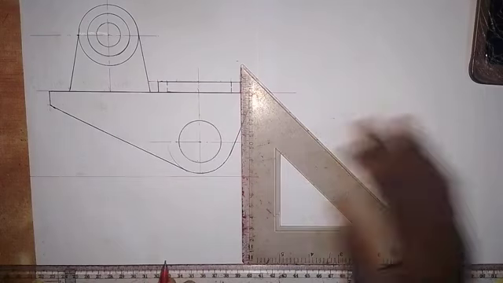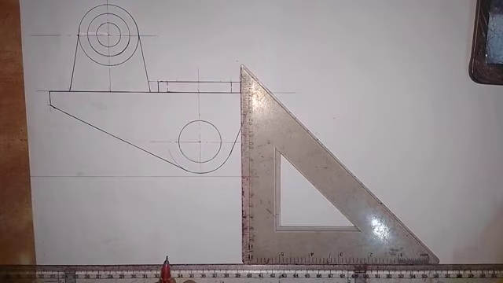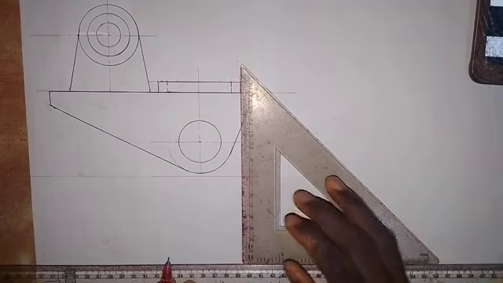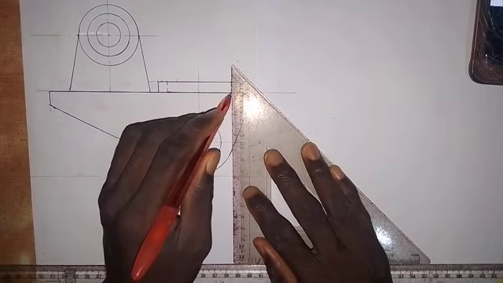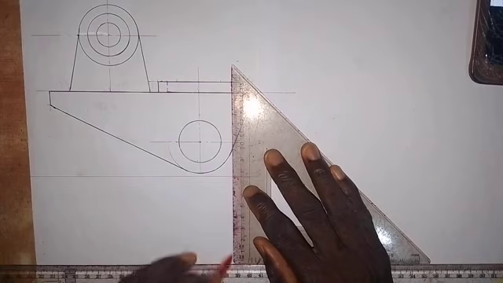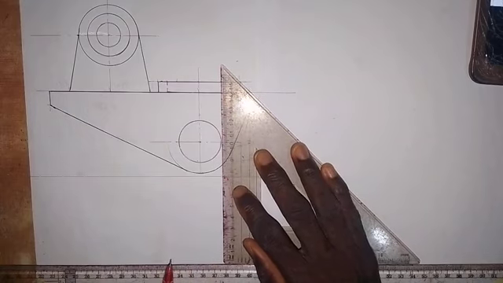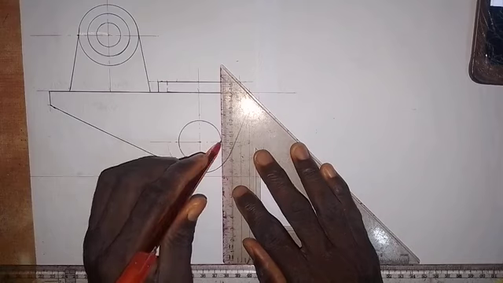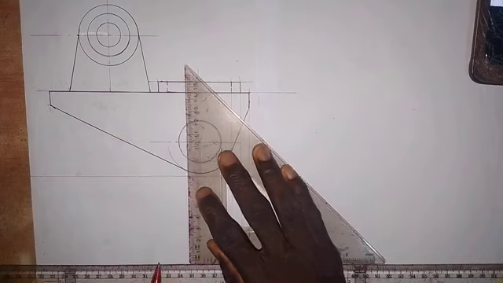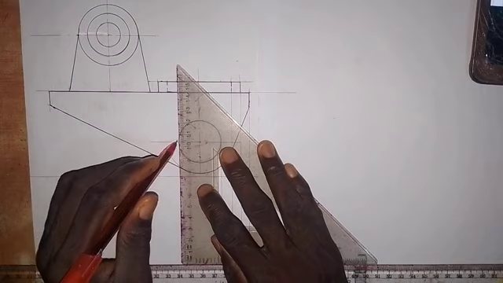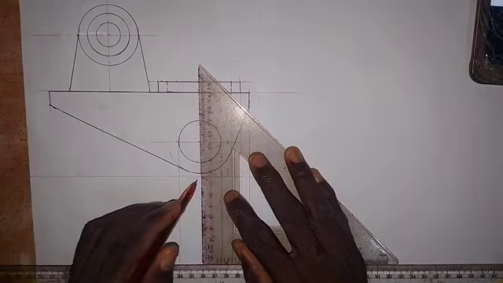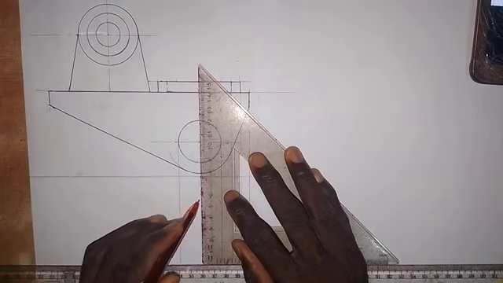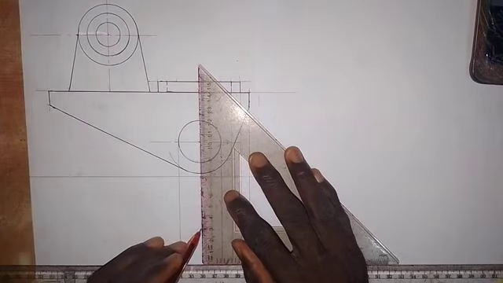So I will come to this point here, and I will draw a vertical line down. Okay, so that will make our work easier. Then I will come to this point and draw a vertical line. At this point also, I will draw a vertical line down. This center line, I need to extend it a bit, so it comes down like this. Okay, so we have it like this.